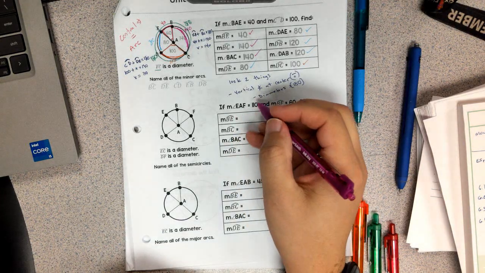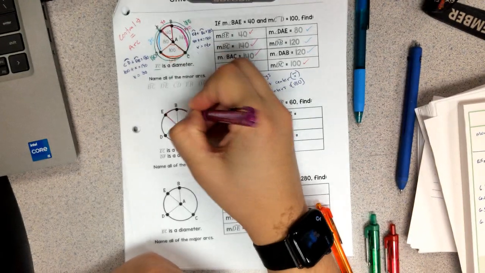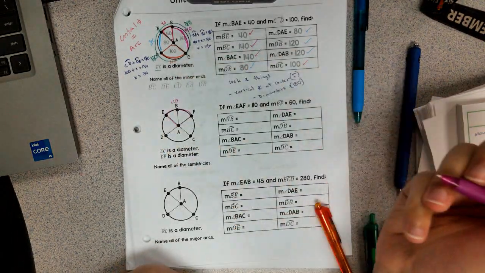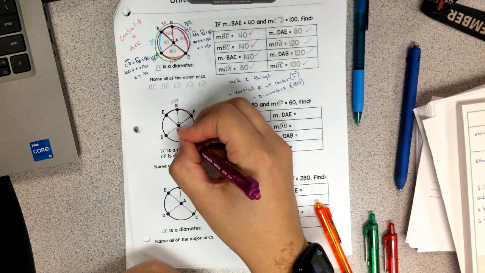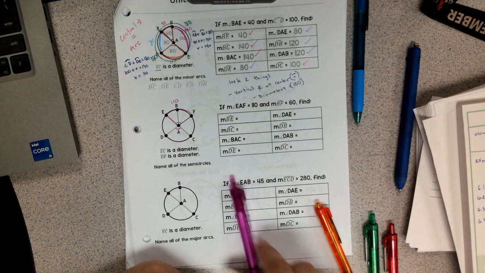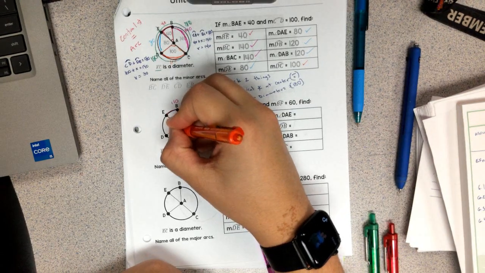But here we go. EAF is a big piece right here. It's 110. Okay? I immediately notice that there is a vertical angle here and here. There are vertical angles.